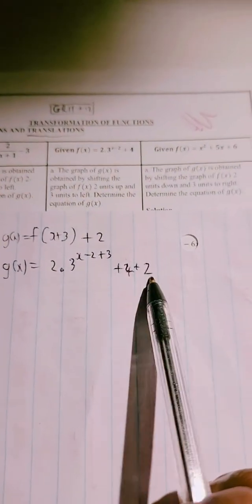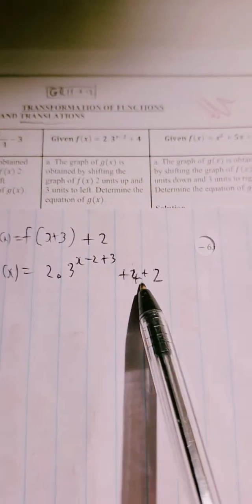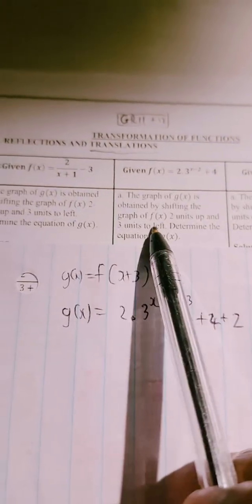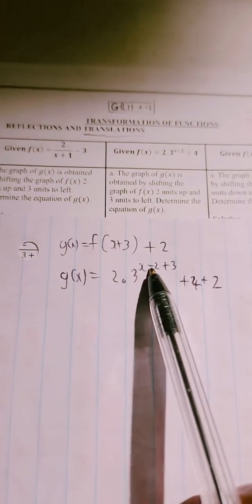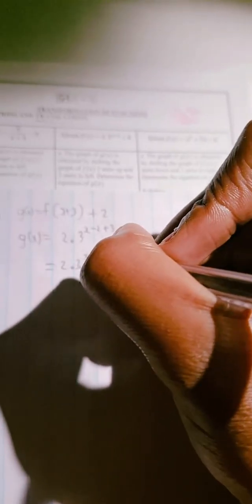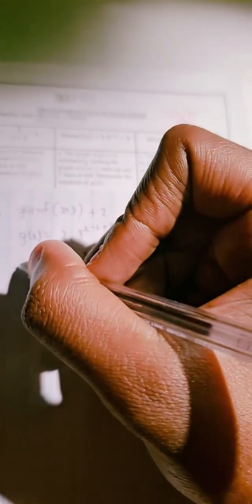So we add 2 units to q, and then we add 3 units to p. So then our function g of x will be 2 times 3 to the power x plus 1, plus 6.